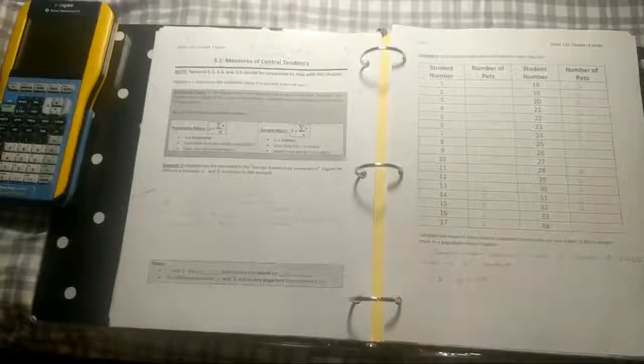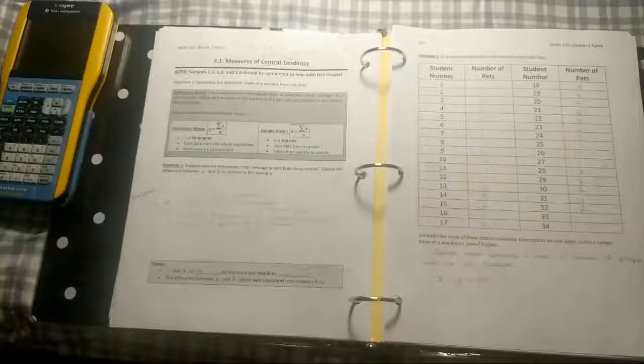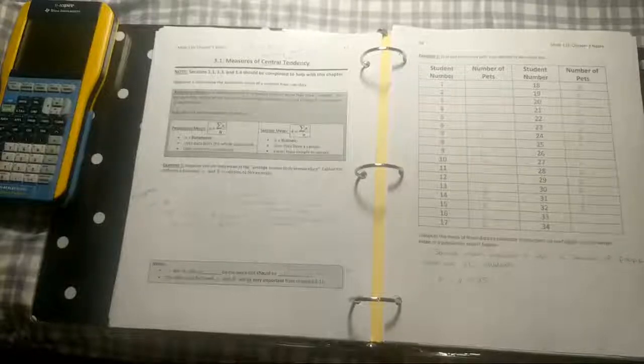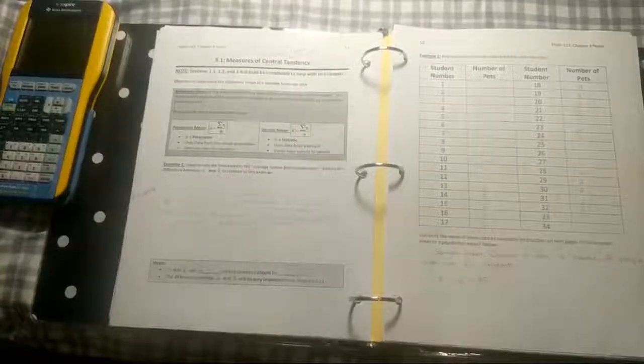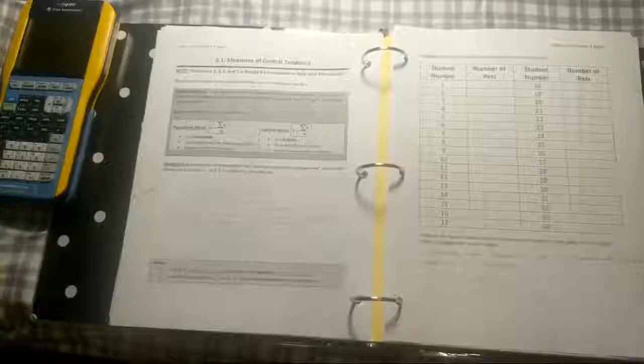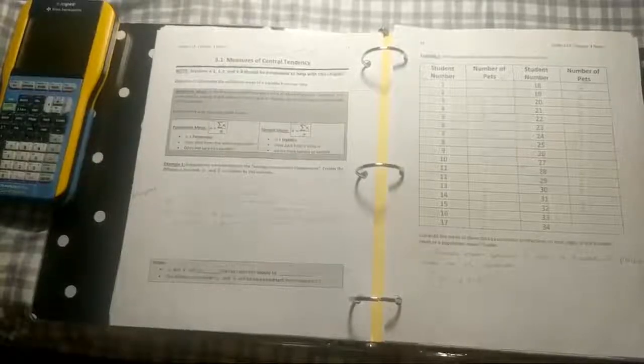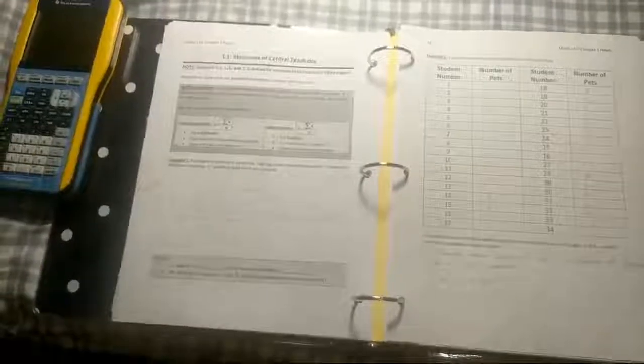Now, the thing about it is that this definition of central tendency is very vague, which is why we come up with 3 interpretations. I'm going to call these interpretations of central tendency, because that's what they are. They're true as much as we like.